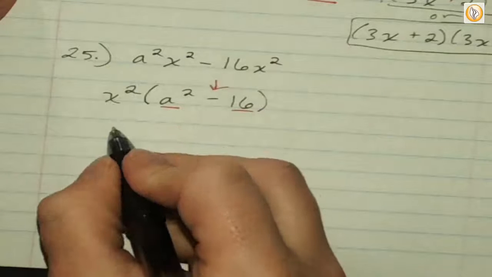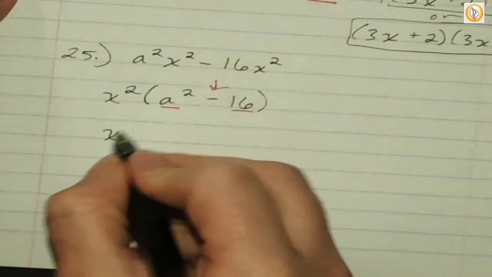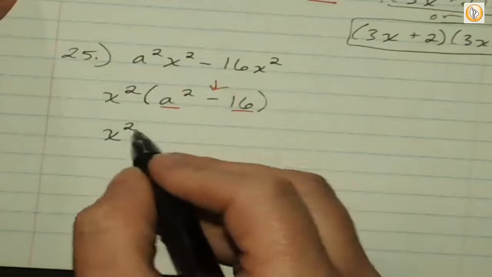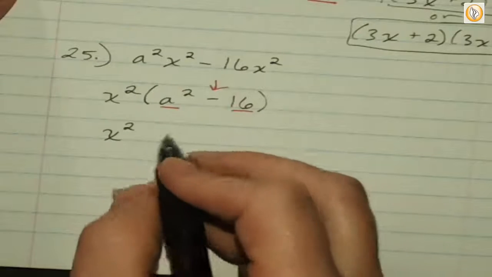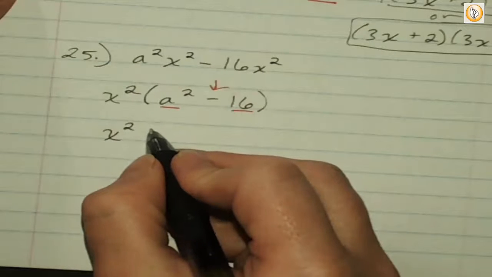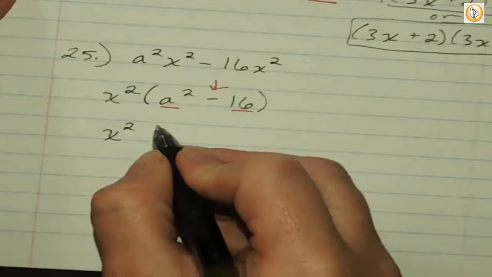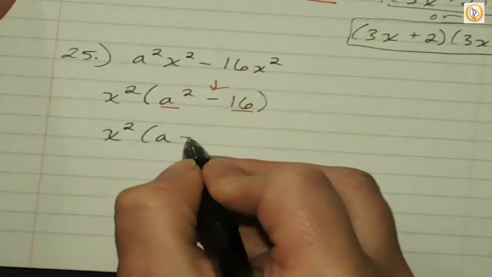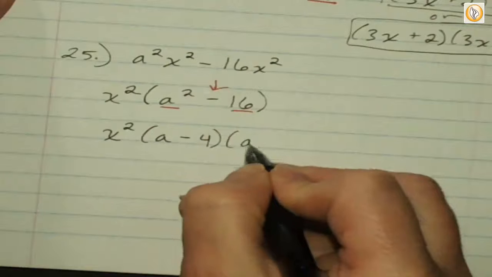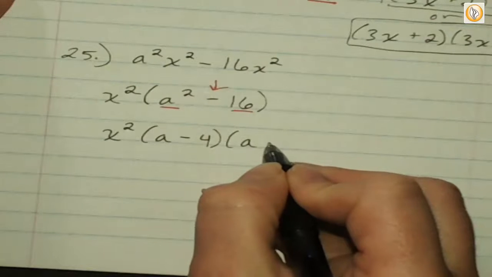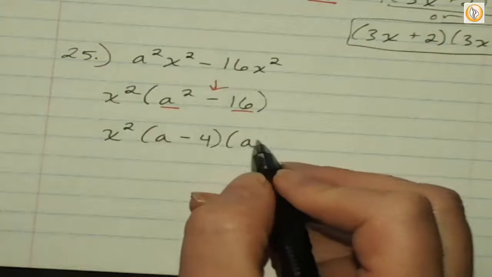Aiden, we bring down our x squared. And then what do I get here? A minus 4 times a minus 4. Are you sure it's minus 4? Look at your notes.